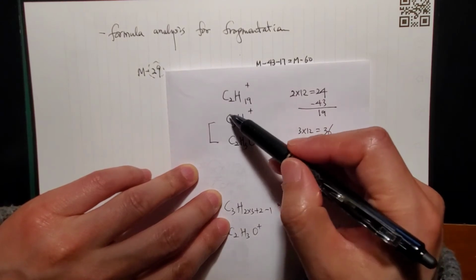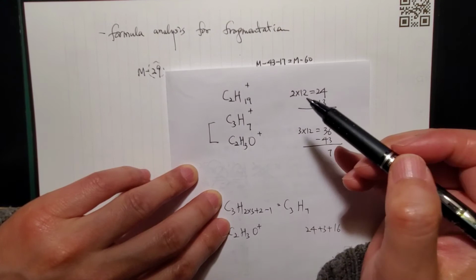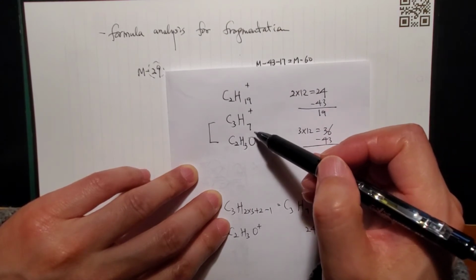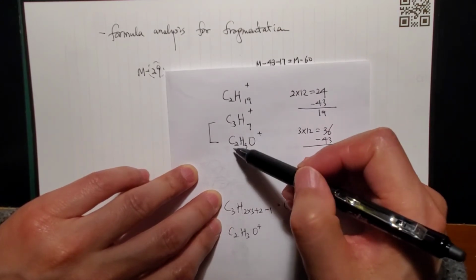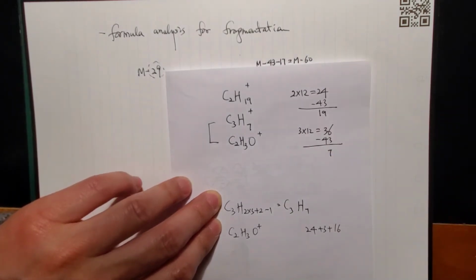But having 3 carbons with 7 hydrogens gives 43. But I could think of 2 carbons, 3 hydrogens, and 1 oxygen, which can also be 43.